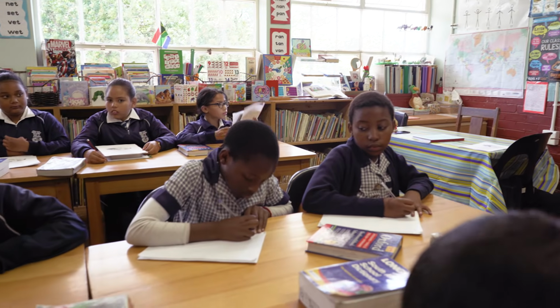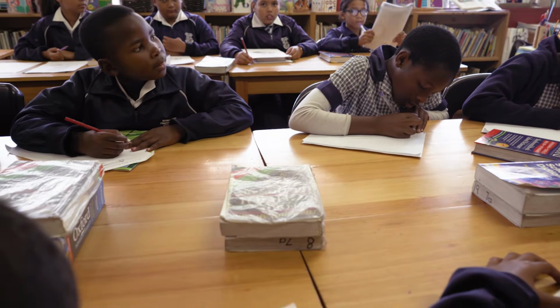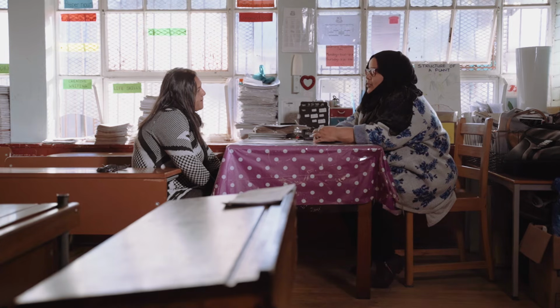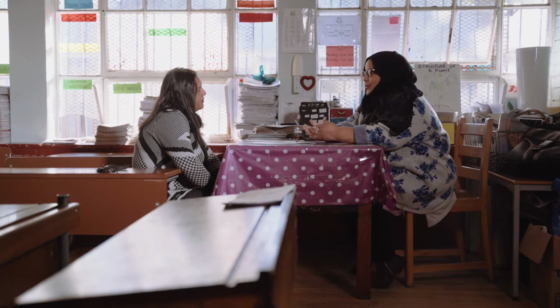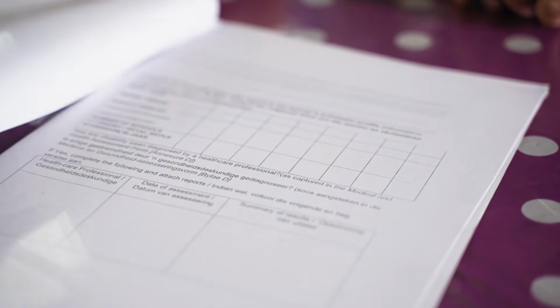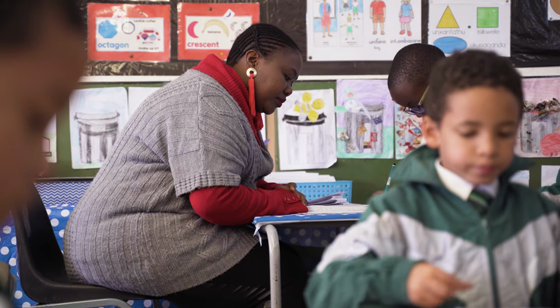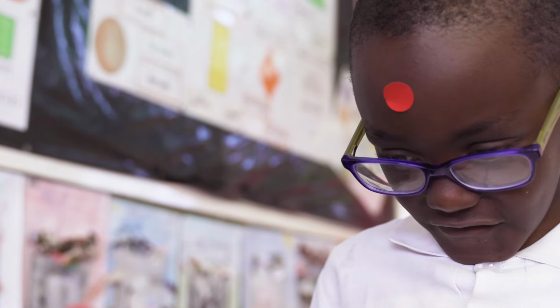When a learner presents marked difficulties and is experiencing severe barriers, this information is used to develop an individual support plan, ISP. The ISP is developed by the teacher in collaboration with the school and district-based support team, support specialists and learning support teacher, and often in consultation with the parents and caregivers.